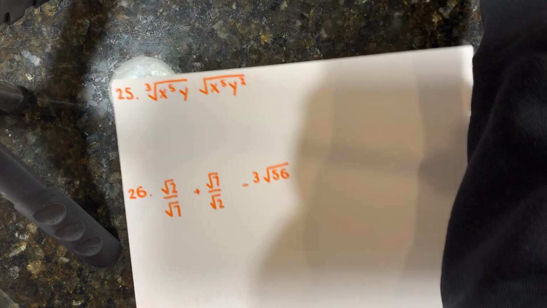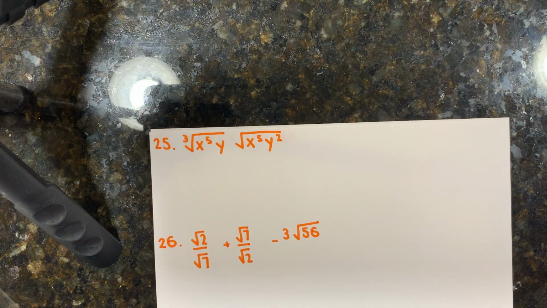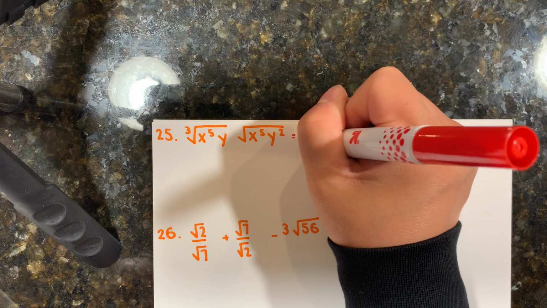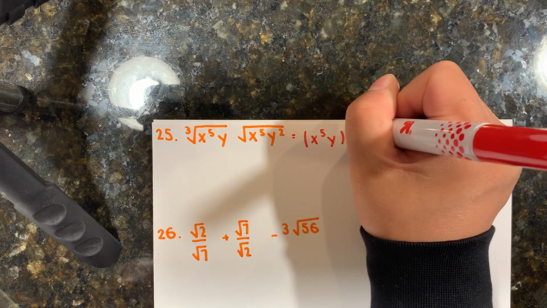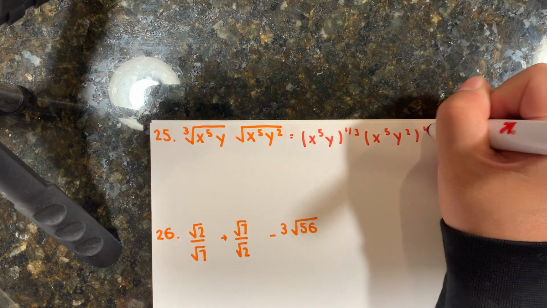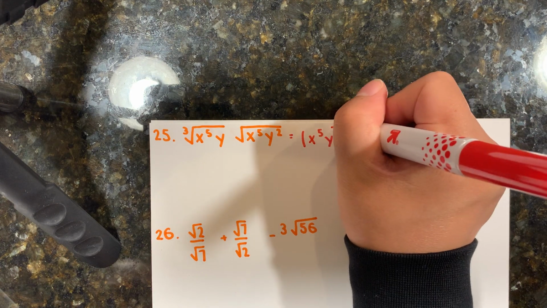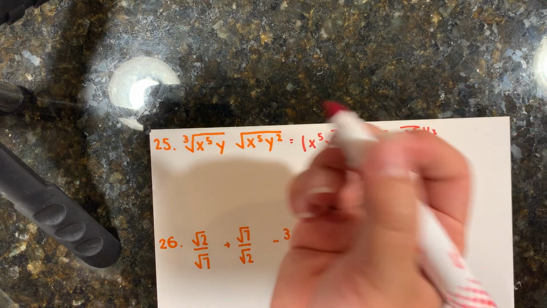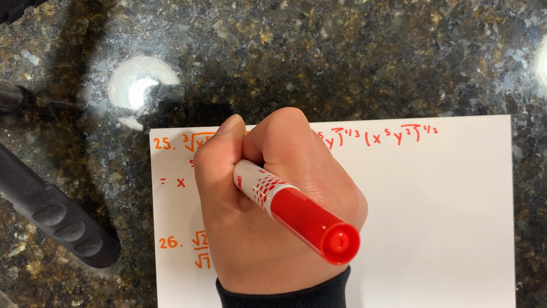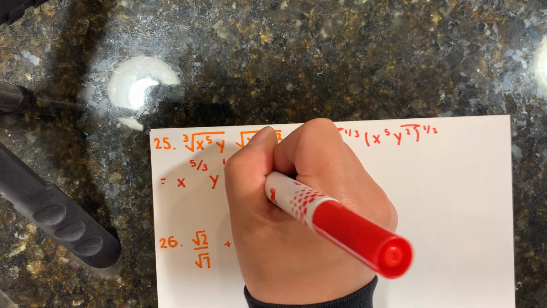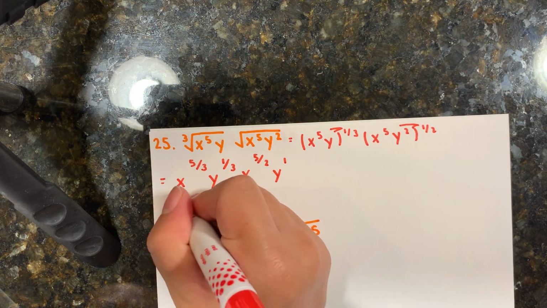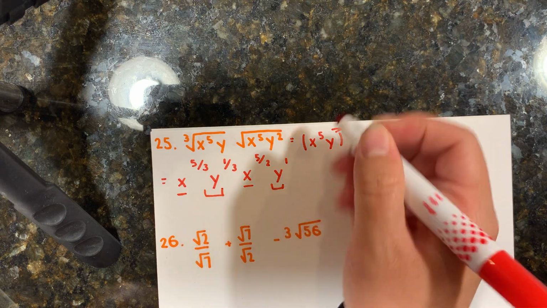Now looking at number 25, we're going to change this from radical form into exponential form. So I'm going to change this to x^5 y to the power of 1/3. And then x^5 y squared would be to the power of 1/2. You're going to distribute this to the exponent. So that's going to be x to the 5 over 3, y to the 1 over 3, and then x to the 5 over 2, and then y to the 1. You're going to add the x's, add the y's.